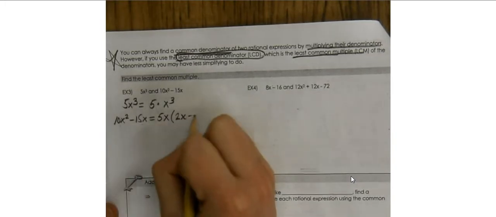So for examples 3 and 4, what we want to do is identify the least common multiple. I'm going to take 5x cubed and break it down into its factors. So 5x cubed is simply 5 times x cubed. And 10x squared minus 15x, well, both of these two terms have in common an x, and they both are divisible by 5. So this is really 5x times, my leftovers is going to be 2x minus 3.